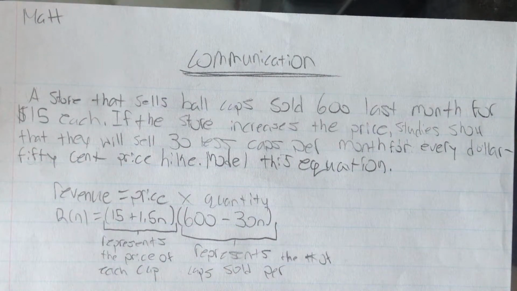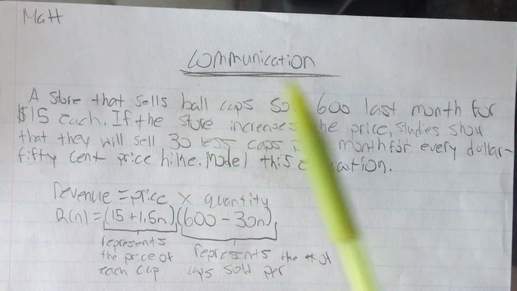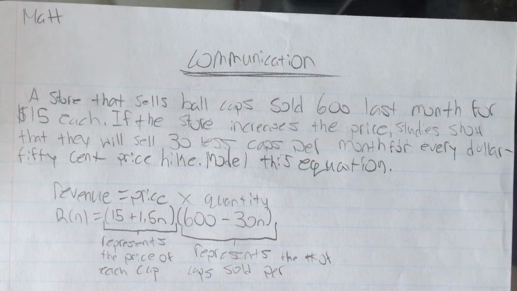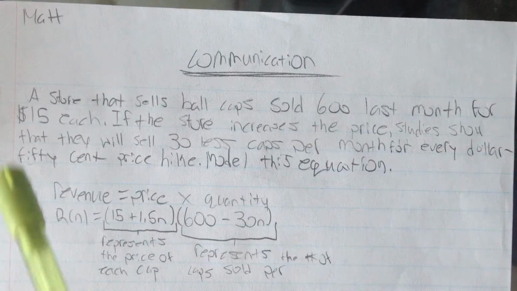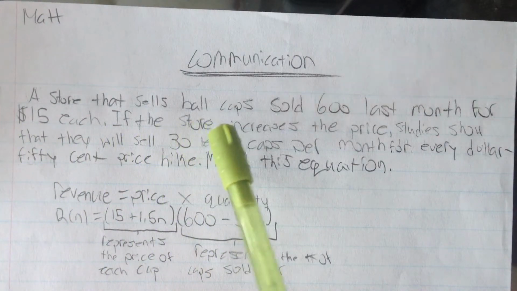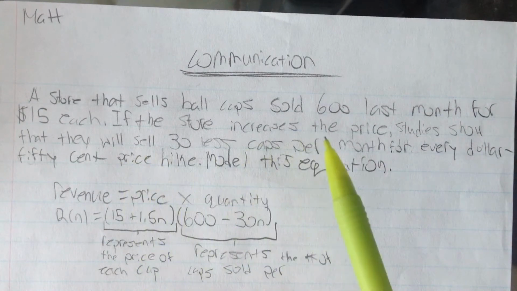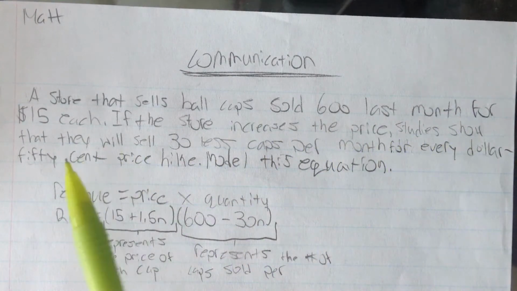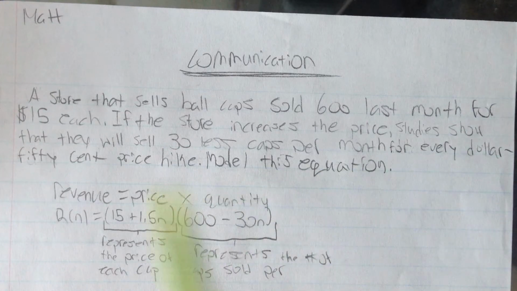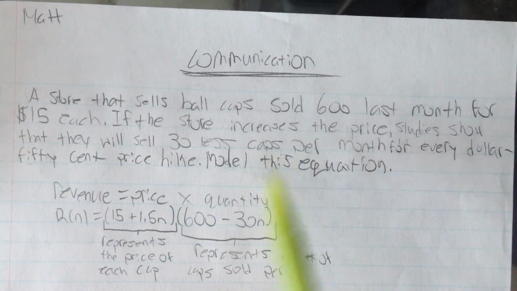Now that we have finished our knowledge and thinking problems, we can work on a communication application problem. The situation we're looking at is a store that sells ball caps sold 600 last month for $15 each. If the store increases the price, studies show that for every $1.50 price hike, 30 fewer caps will be sold.